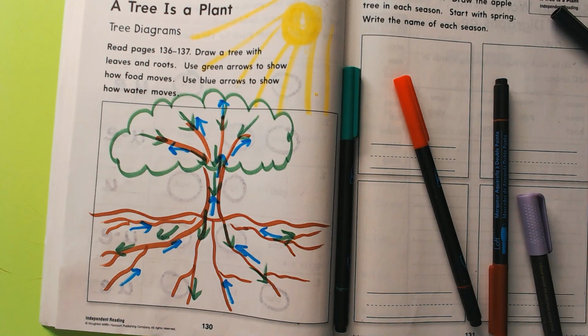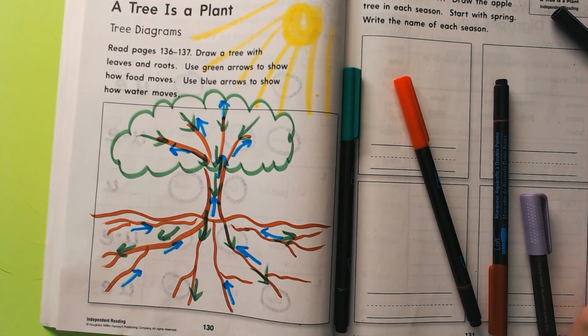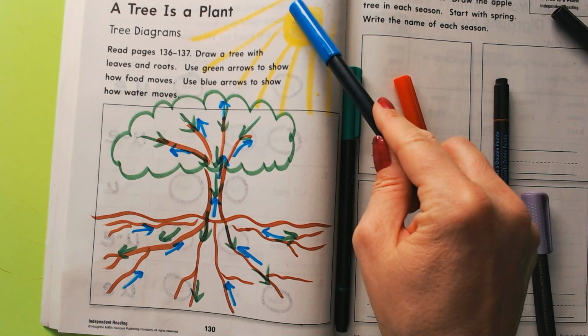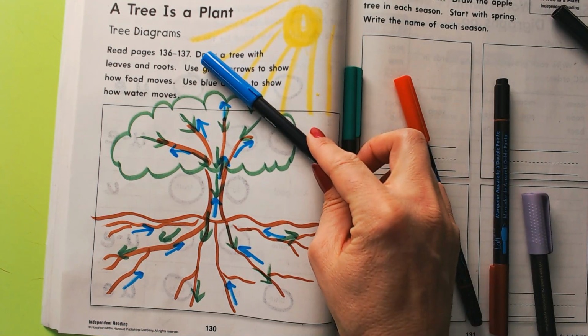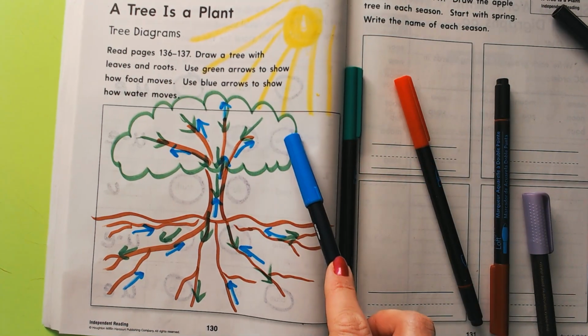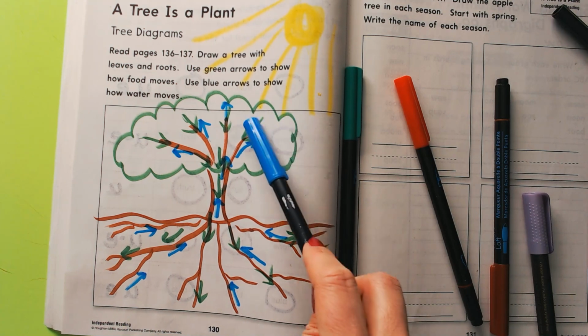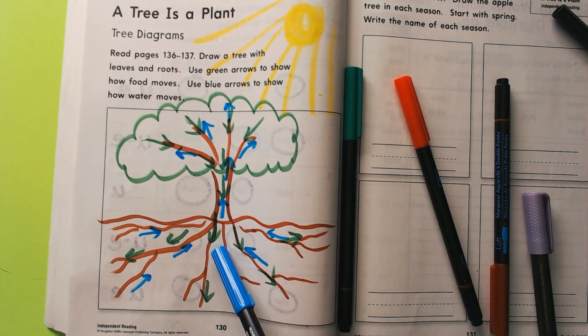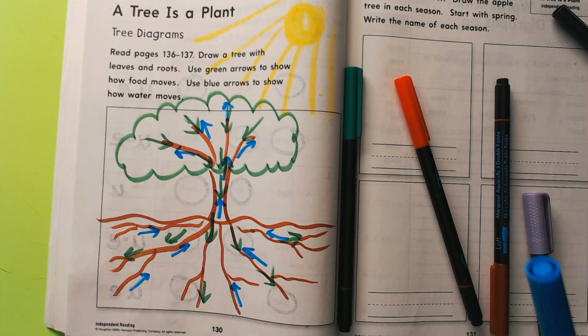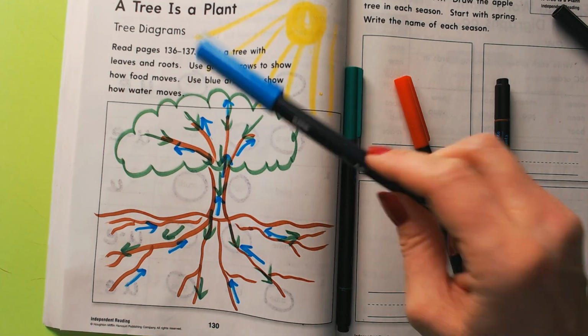Oh my gosh, there's a lot going on in that picture, isn't there? So, the sun radiates its energy onto the leaves. Leaves make food out of it. The food travels down through the branches, through the trunk, down into the root system. But the water gets sucked up.